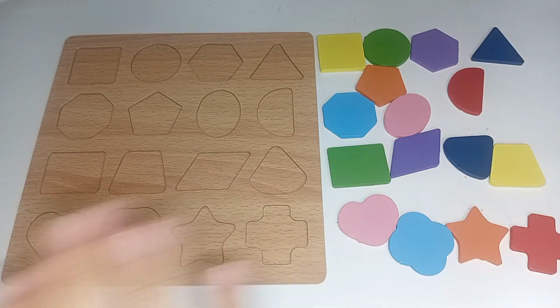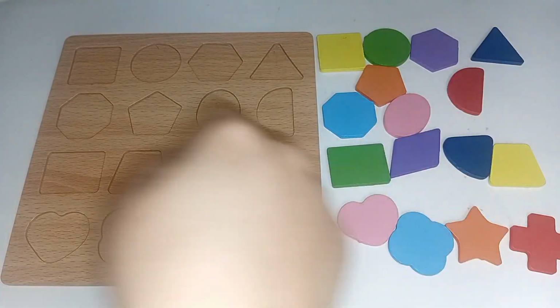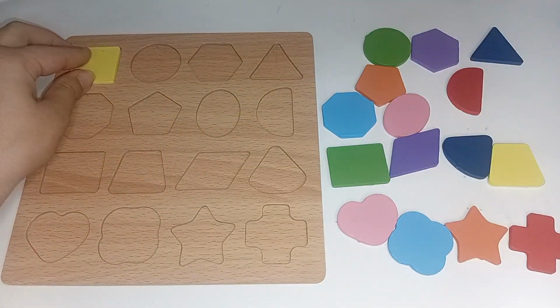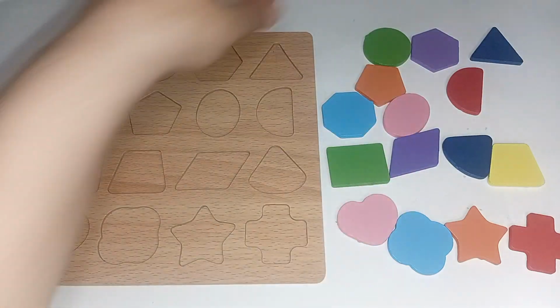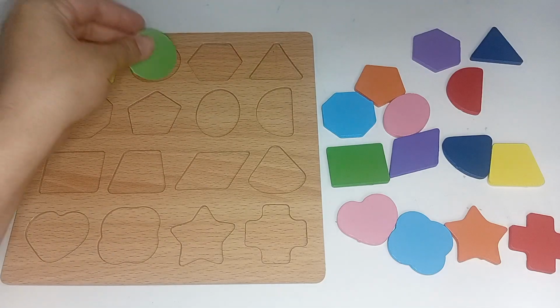Kids, let's find the shapes. Square. Where is square? Square. Circle. Where is circle? Circle. Green circle.